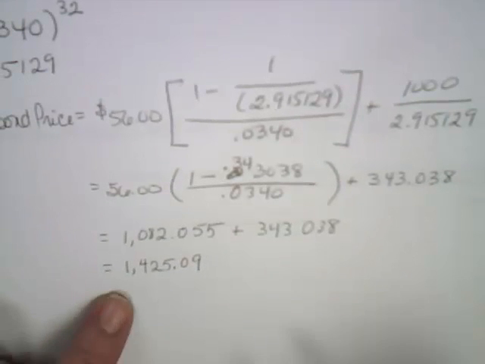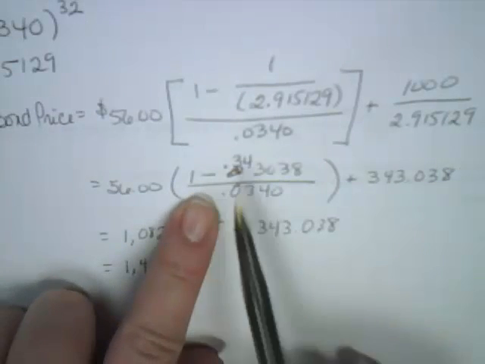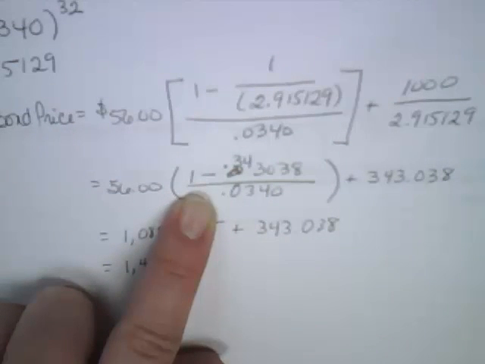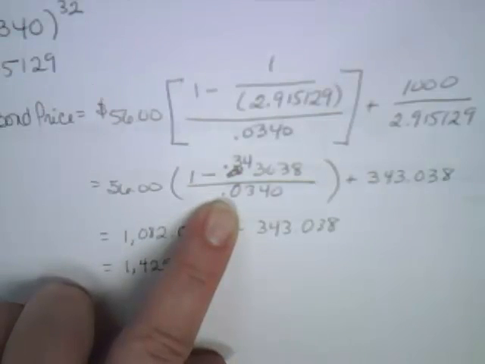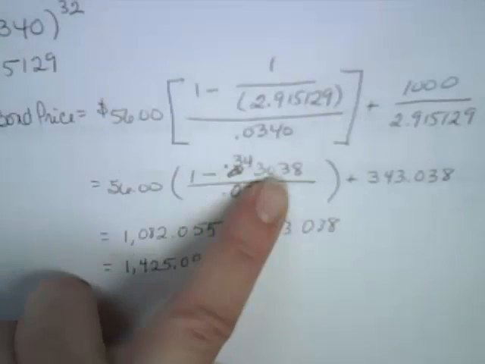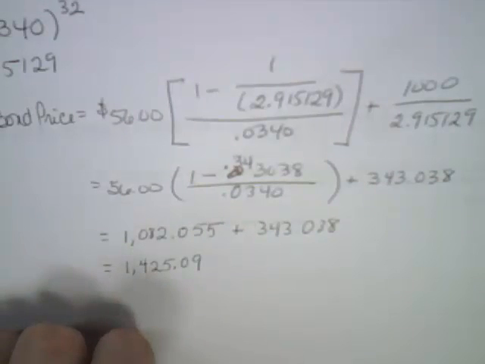All right, so here let me repeat this part of the problem right here. We took 1 minus 0.343038, which gave us 0.656962, divided by 0.0340, which gave us inside the parentheses a total value of 19.322412.